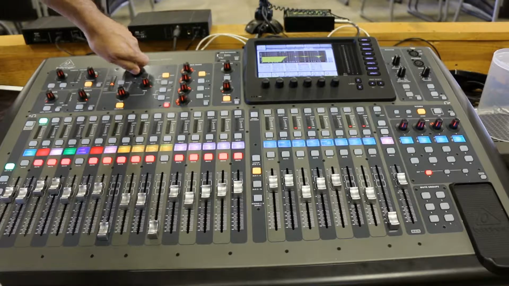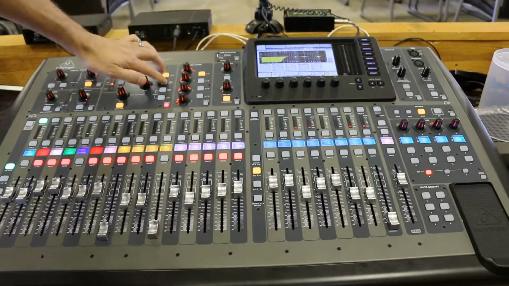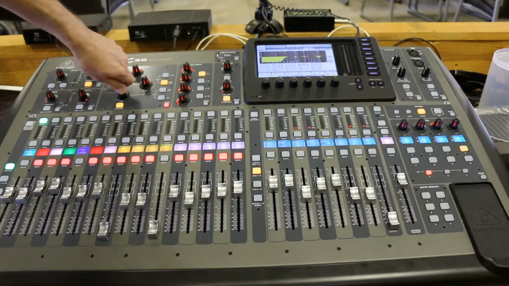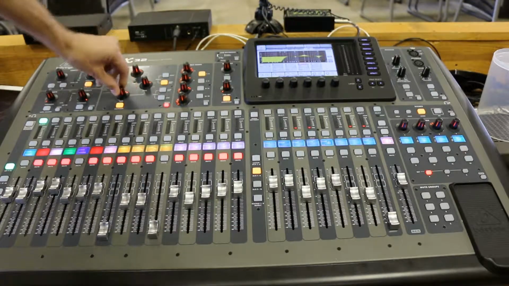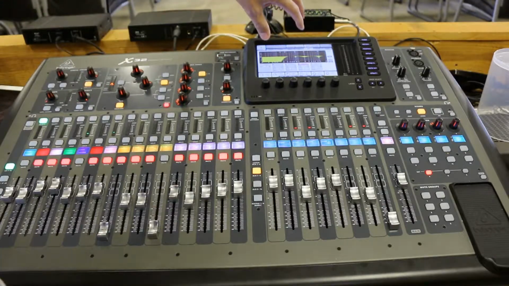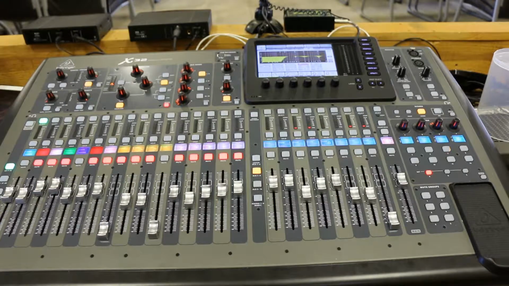That's in a nutshell that. I can do the same thing with my low mid. I can cut or boost by raising or lowering that signal, and it's really great to see a representation of what you have going on there.